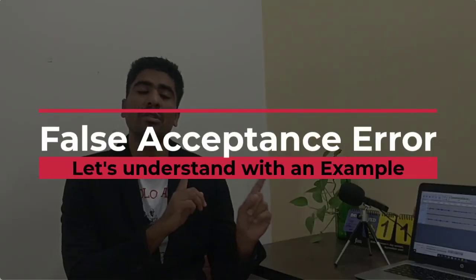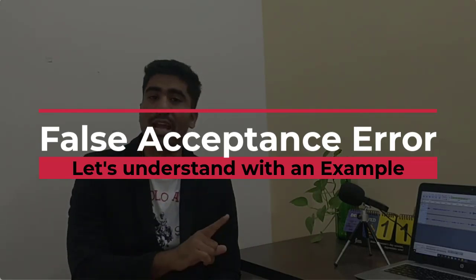Now let's take another example. The person is unauthorized, he doesn't have the right ID card, but the system still gives access to that person. We call it the false acceptance rate, which means the system is accepting a false or unauthorized person and giving access to that person. So these are the two terminologies: FRR, false rejection, in which the system rejects the authorized person, and FAR, in which the system accepts the unauthorized person.